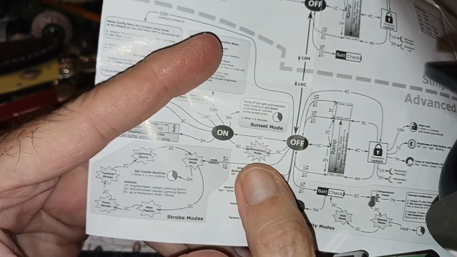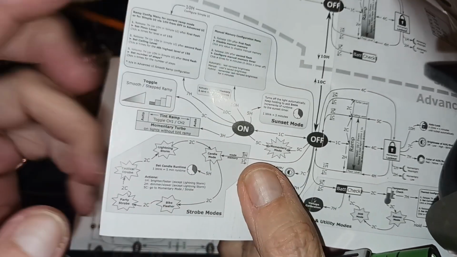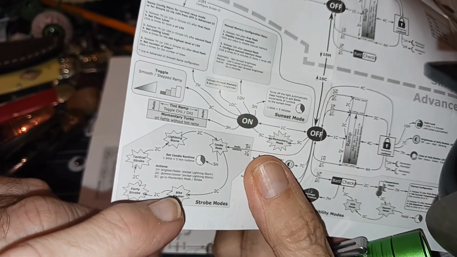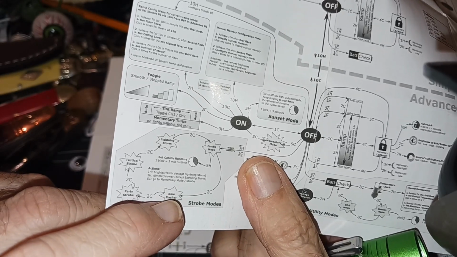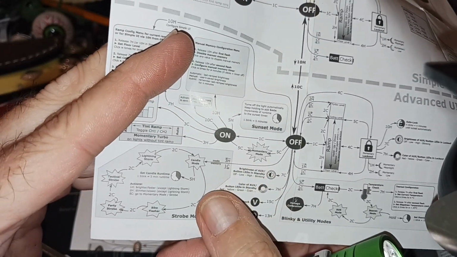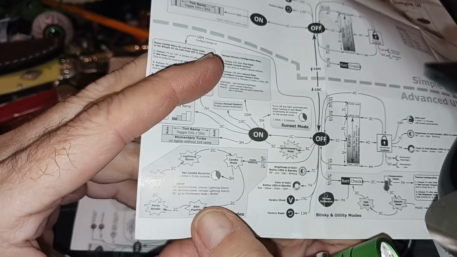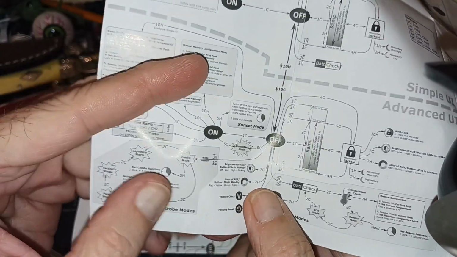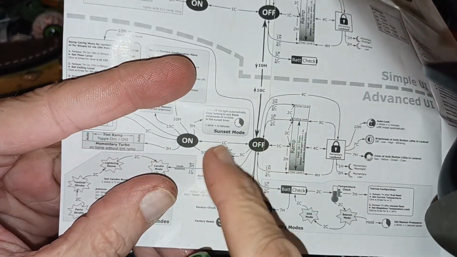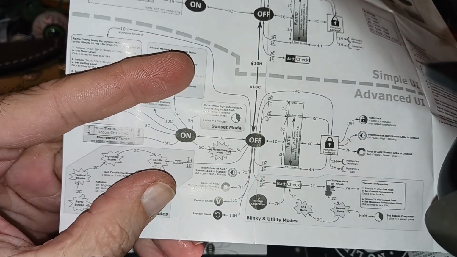All right, from off, 3 and hold goes to where you would have your strobe modes. This is where you can get biker flash and everything. We're going to do that next: biker flash and strobe warning.